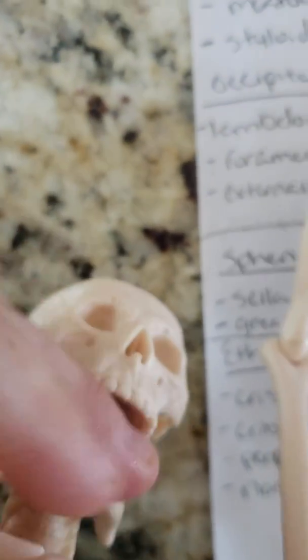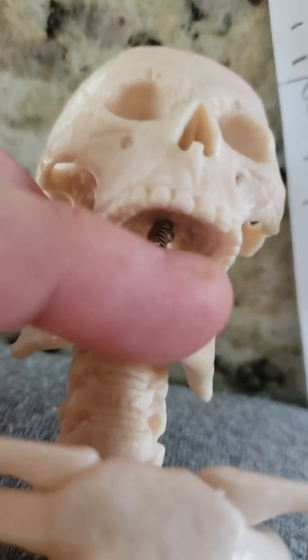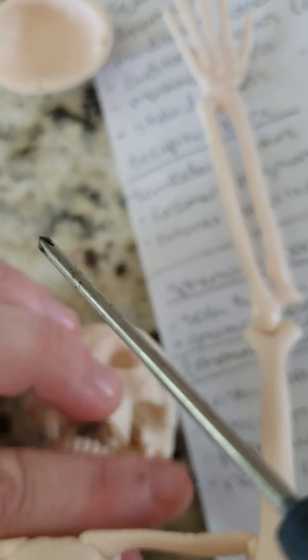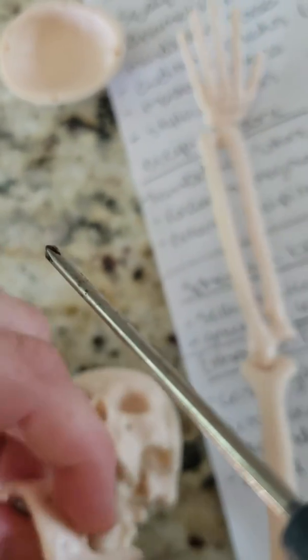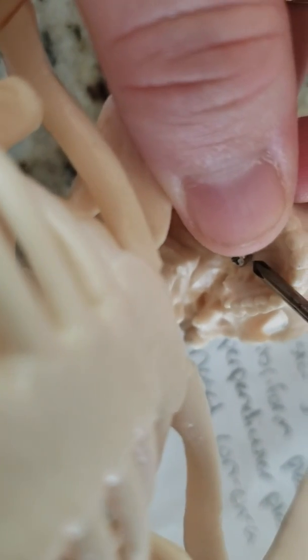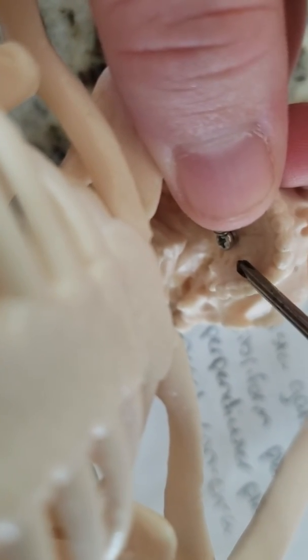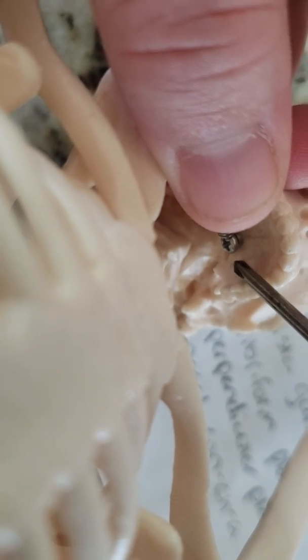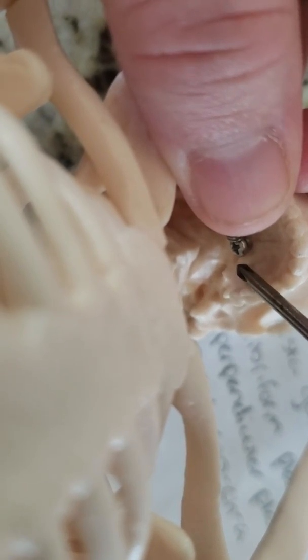I think all we have is the greater palatine foramen, and it's the larger opening in the back, but then there's a lesser palatine foramen as well.